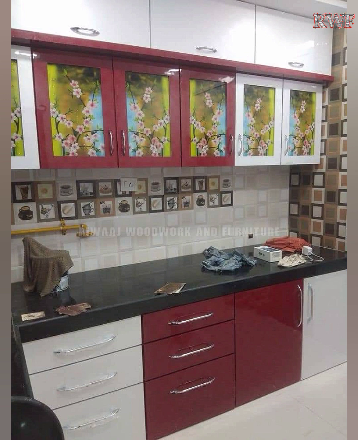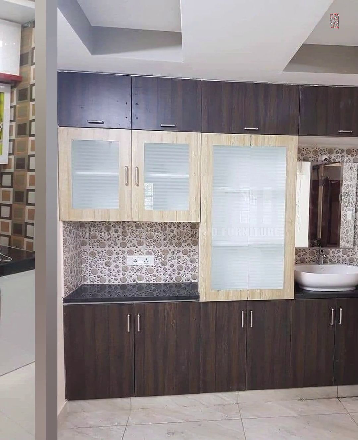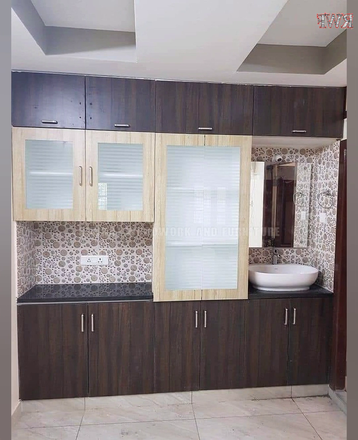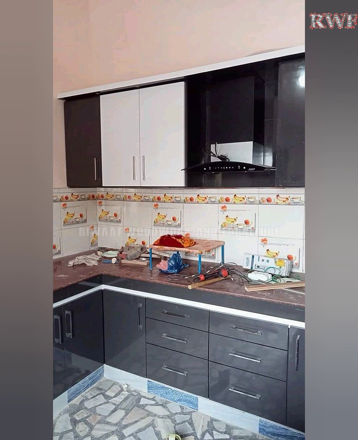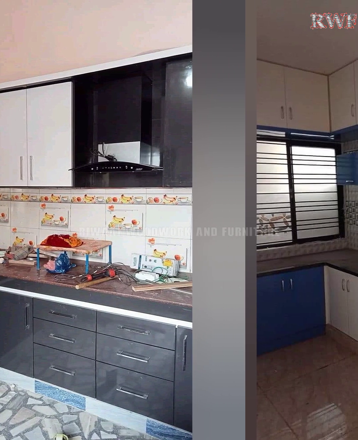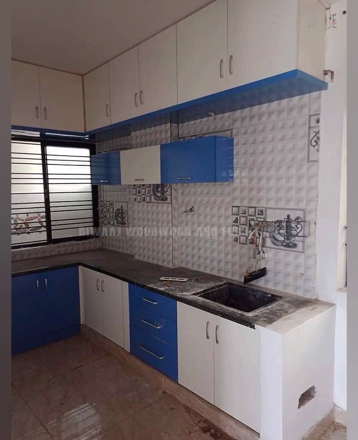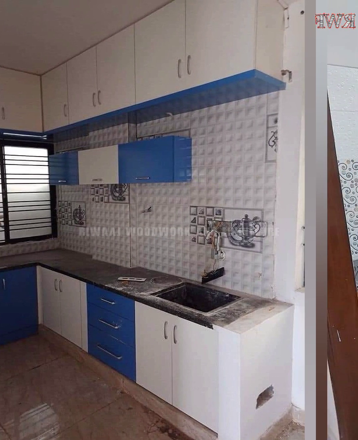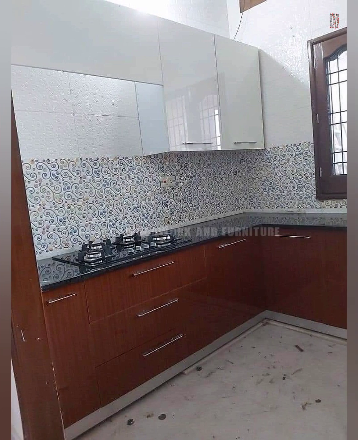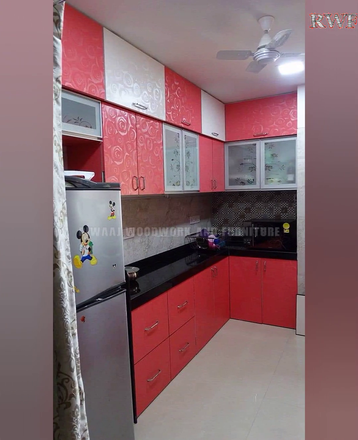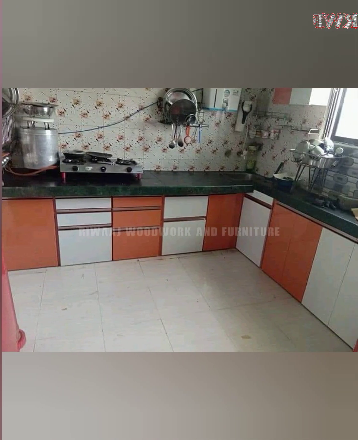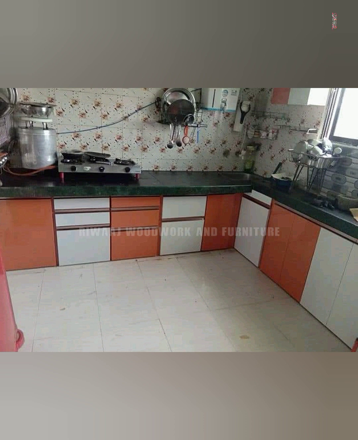Second, the U-shaped kitchen design, a great layout for larger kitchens. The U-shaped kitchen consists of cabinetry along three adjacent walls. This type of layout provides plenty of storage, but can feel enclosed if there are upper cabinets on all three walls.